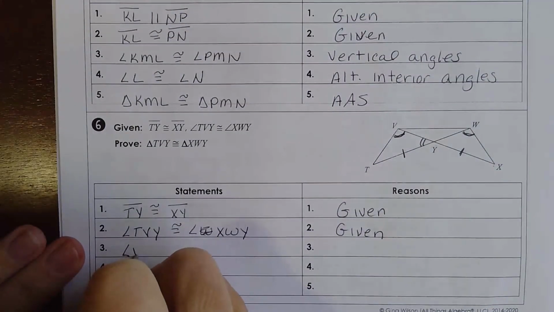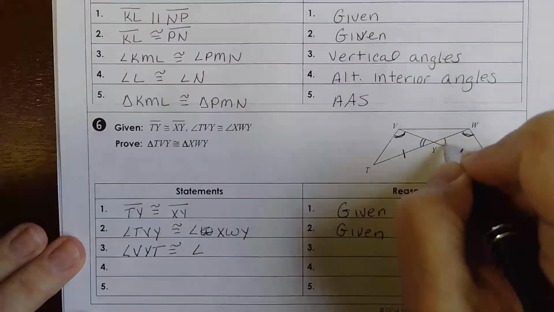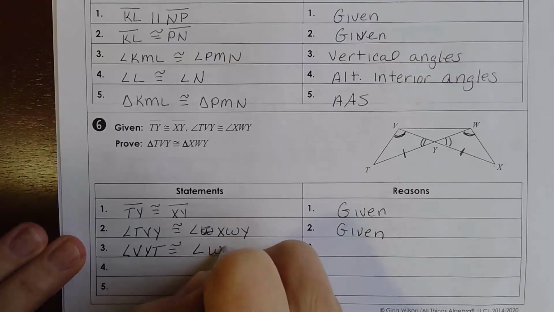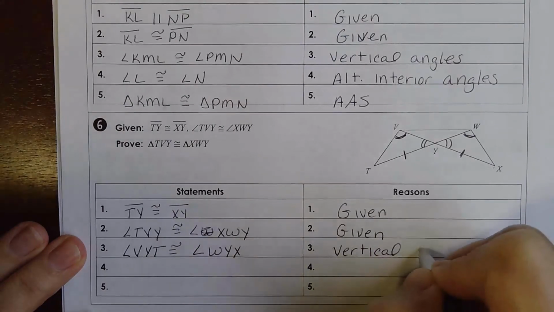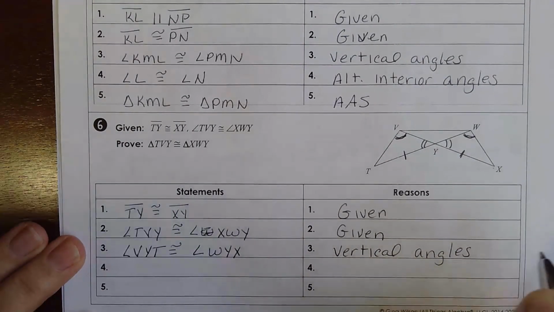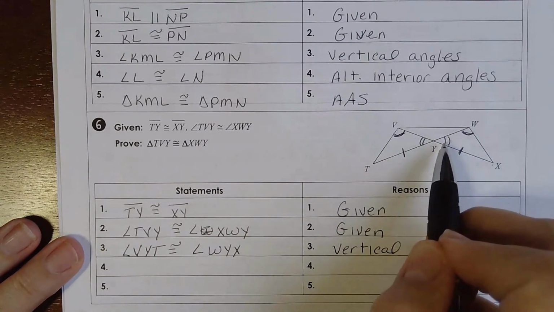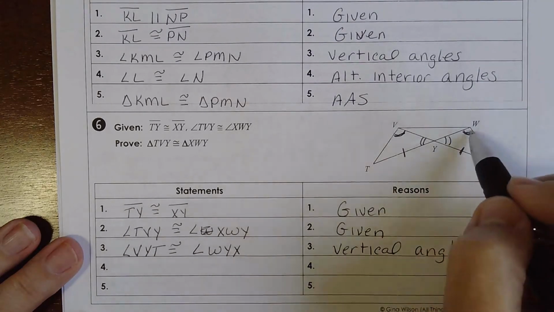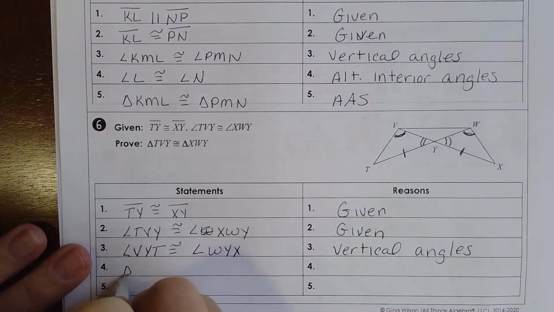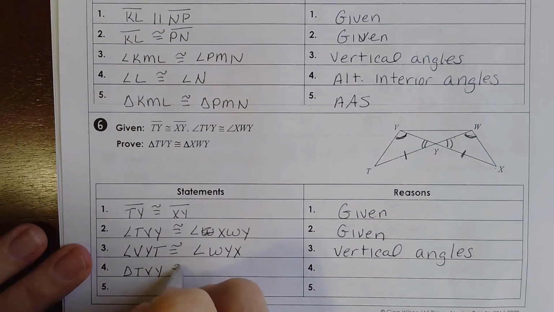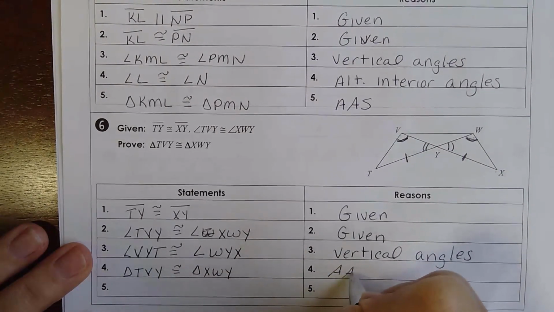So angle VYT is going to be equal to this guy over here, WYX, because they're vertical angles. Right, and now we've got angle, angle, side. It's not angle, side, angle. So it's angle, angle, side. So triangle TVY is congruent to triangle XWY by angle, angle, side.